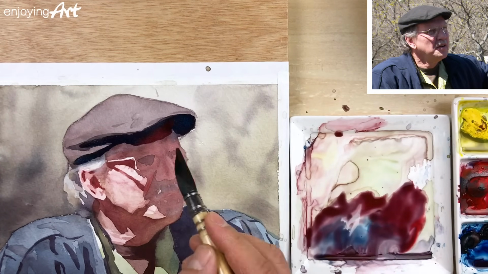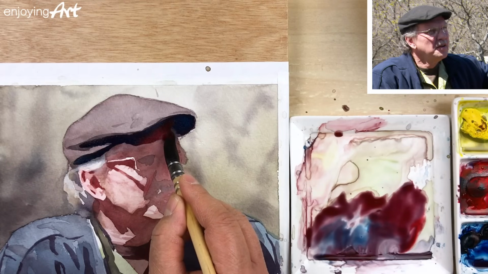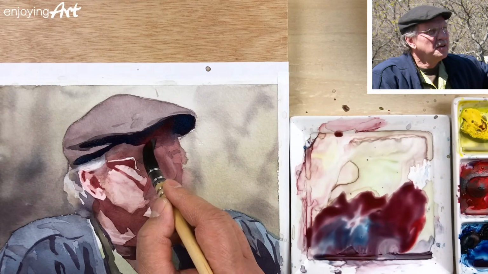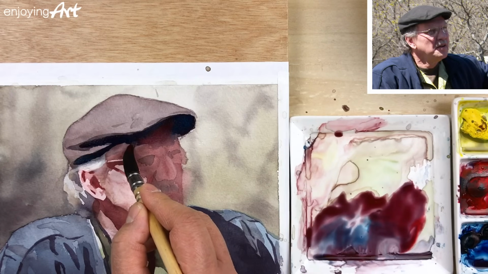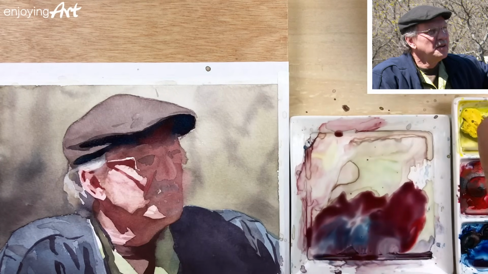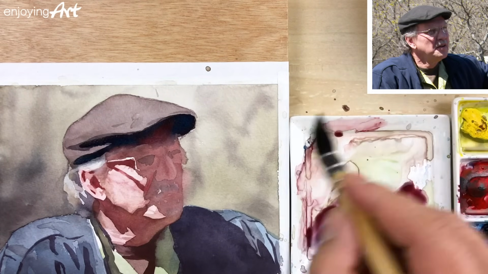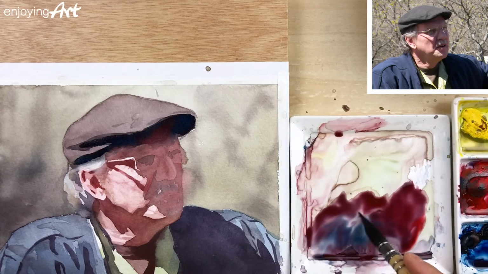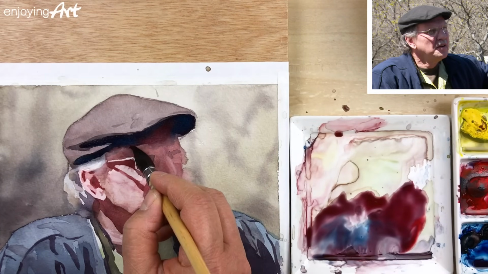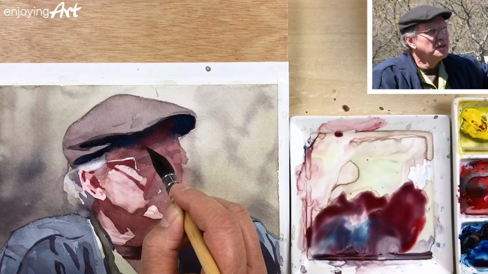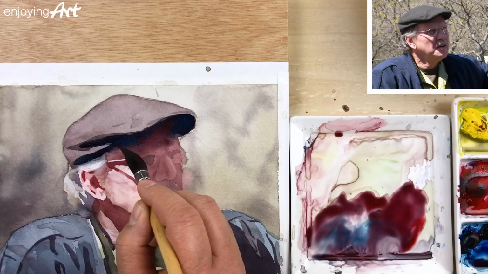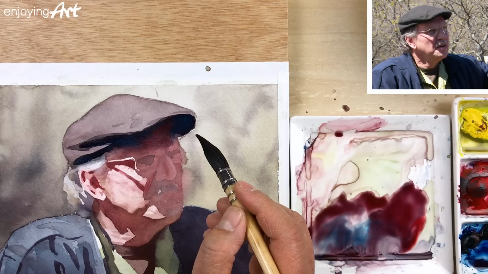Gradually coming down. Good. Now pretty soft. Okay. And this dark color also still connects down over here. Like that.